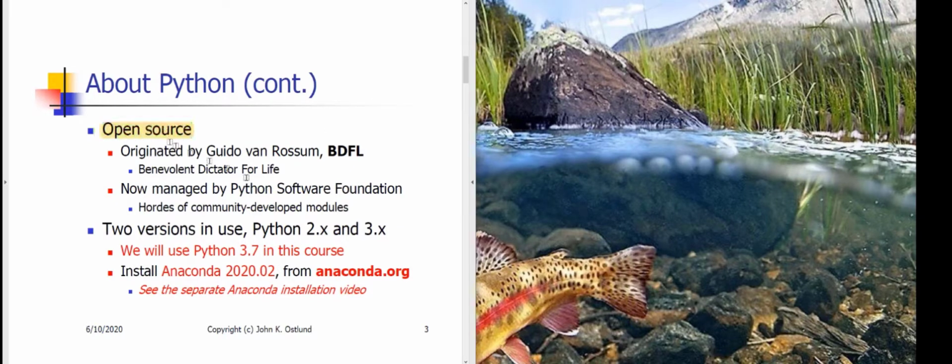Another important thing about Python is that it's an open source language. It's not controlled by some company in the way that C# is controlled by Microsoft, for example. It was originated by a fellow named Guido van Rossum, and Guido van Rossum has been appointed as the so-called BDFL, or the Benevolent Dictator for Life, for all things Python.